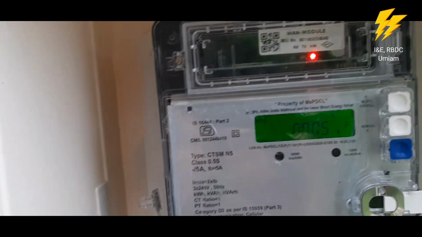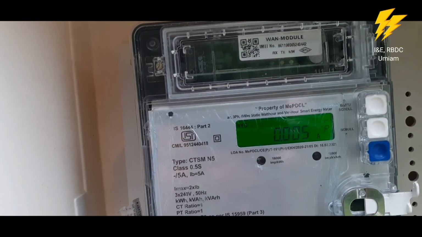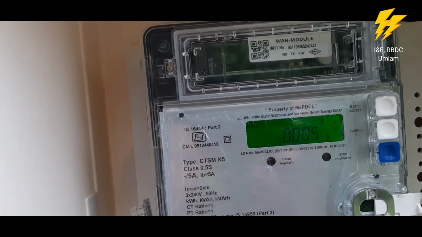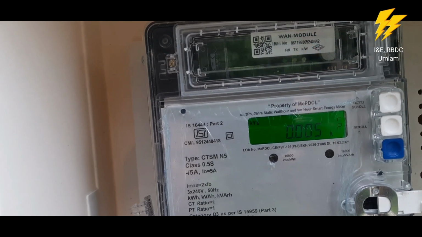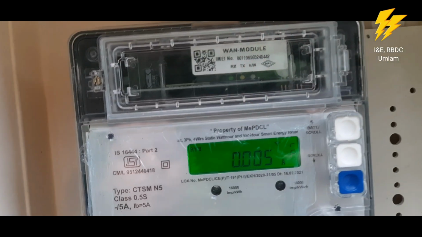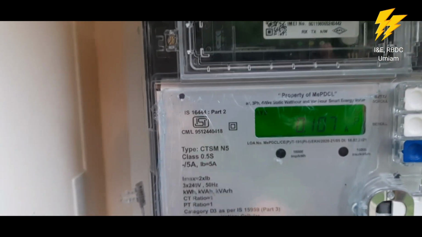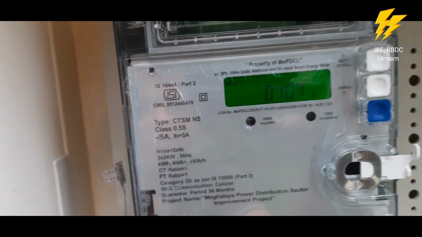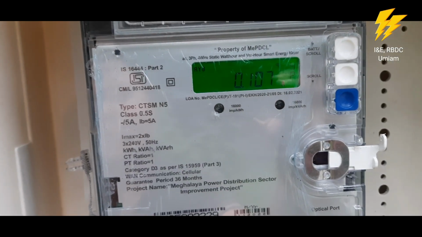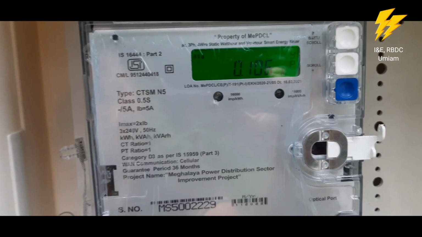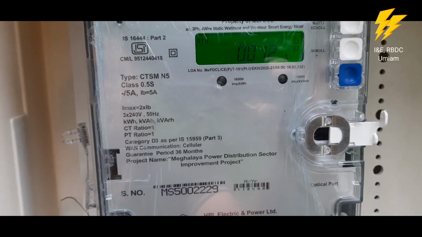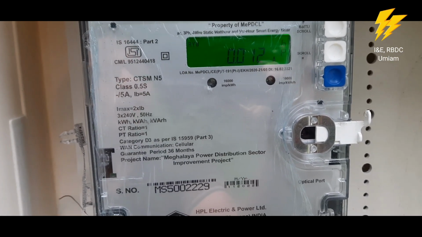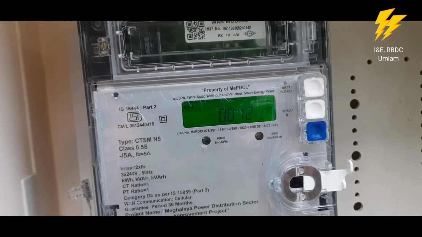Now this meter has a base current of 5 ampere, and it can go to a maximum of 10 ampere, and the voltages are domestic power only, where you can directly give the voltage. 240 volt 50 hertz, and it gives reading in kWh, kVh, and reactive power also. So we'll see the reading one by one.